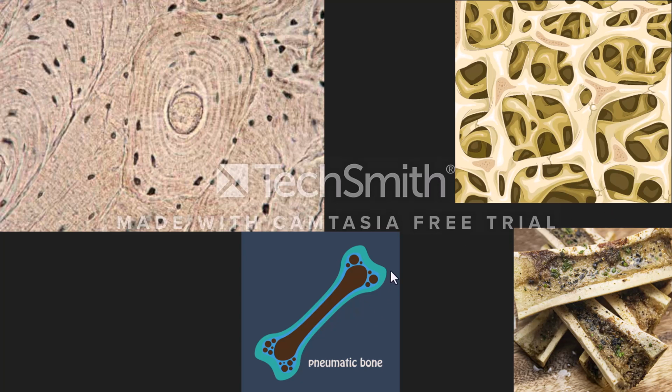And periosteum. It is a tough, fibrous membrane that covers and protects the outer surface of bone.